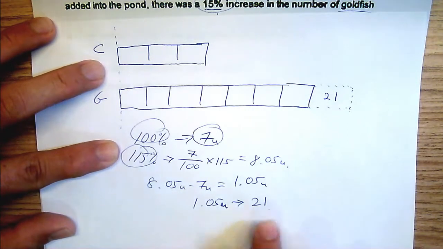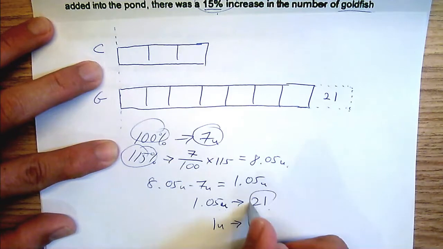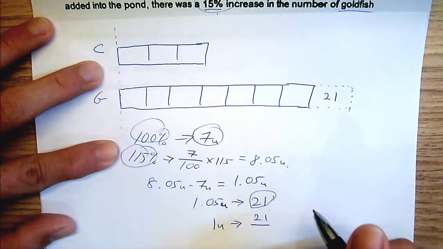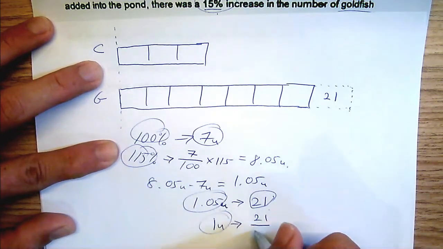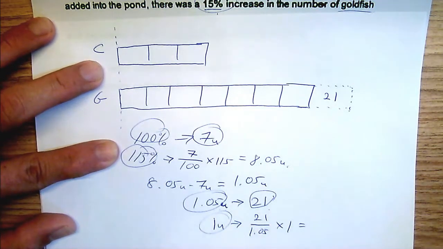What exactly is 1 unit? So 1 unit is what? If 1.05 unit is 21, I'm going to take 21 divided by 1.05 multiplied by 1. And that will give me what? Okay, calculator time. 21 divided by 1.05 multiplied by 1. That will give me 20.